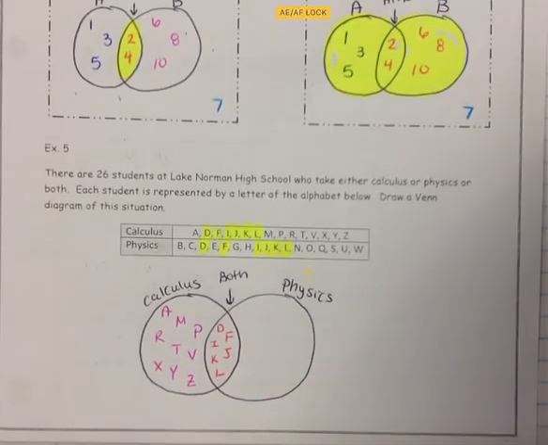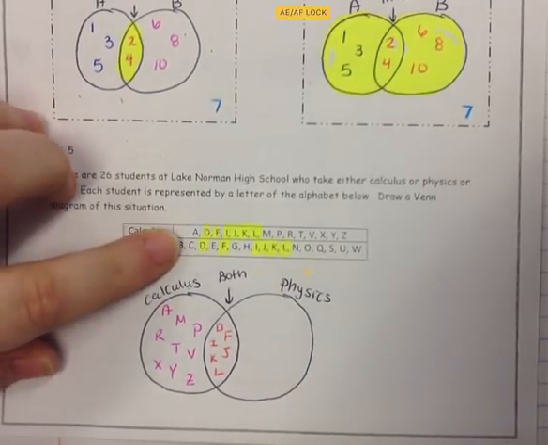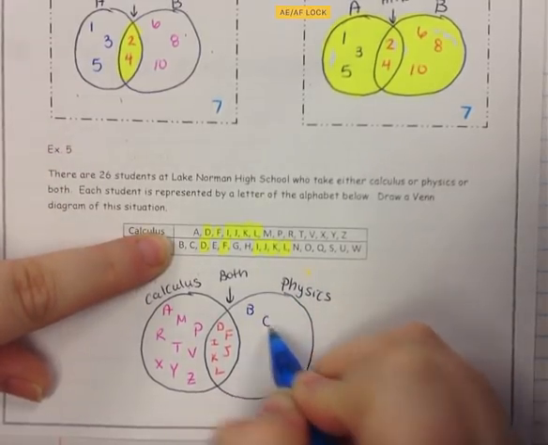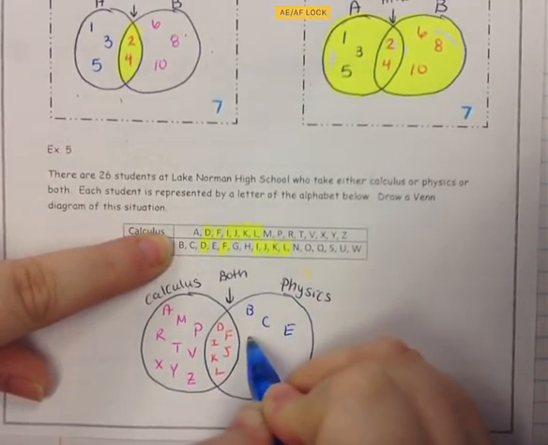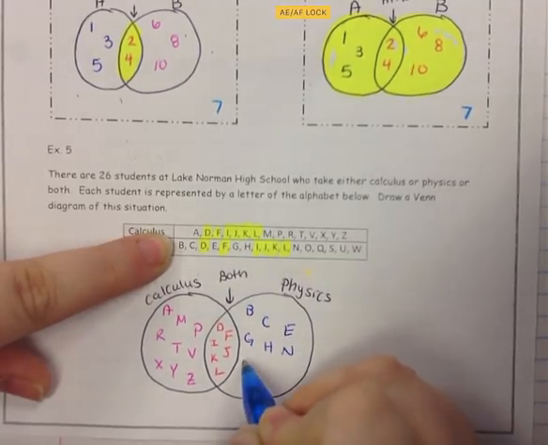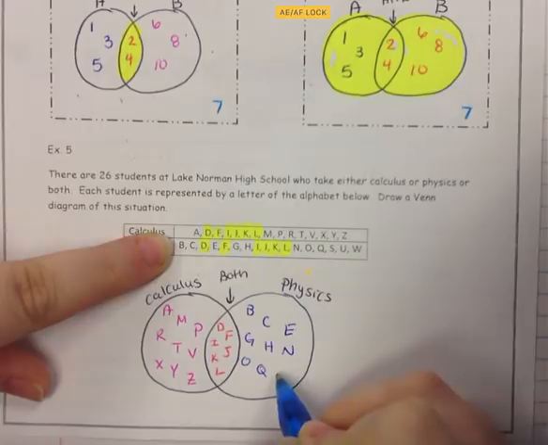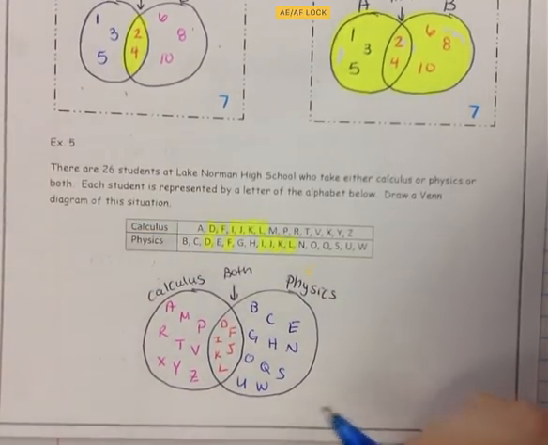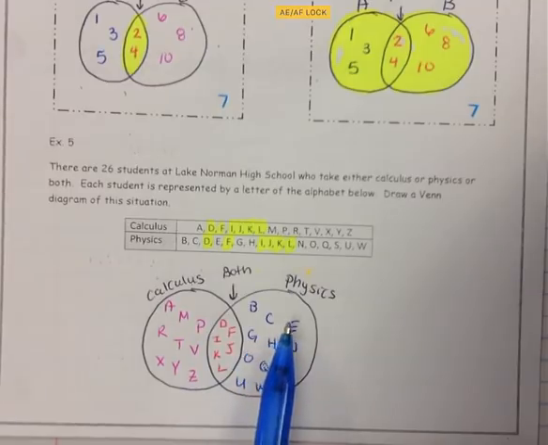So then over in physics, we do the same thing by finding the letters that are not highlighted in physics. So we have B, C, E, G, H, N, O, Q, S, U, and W. These are the letters that are only in physics.